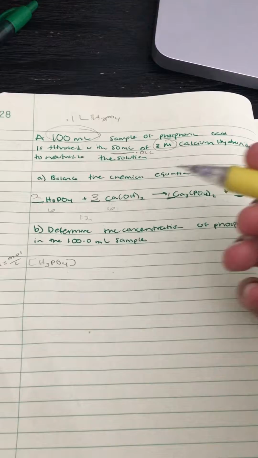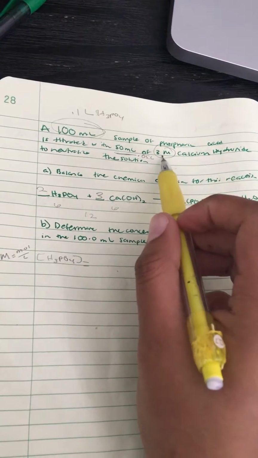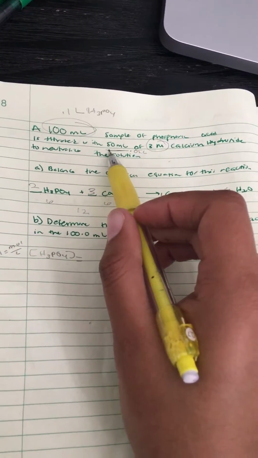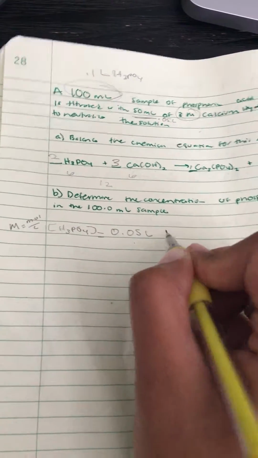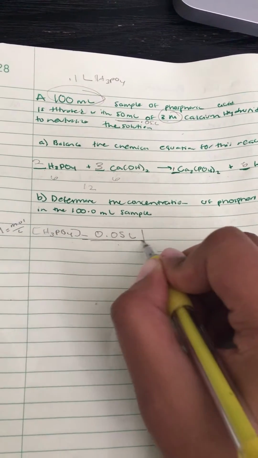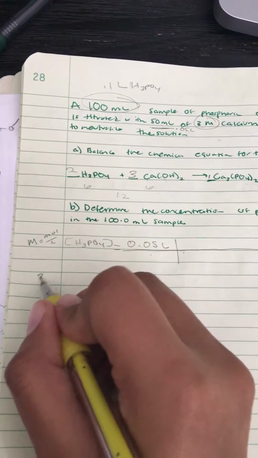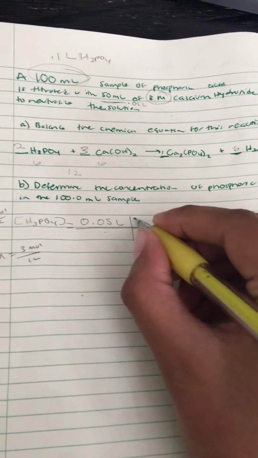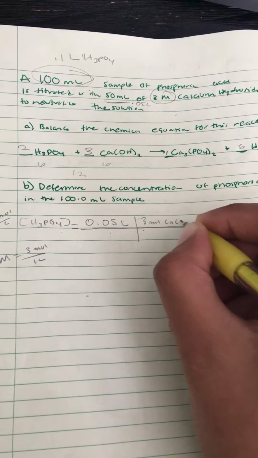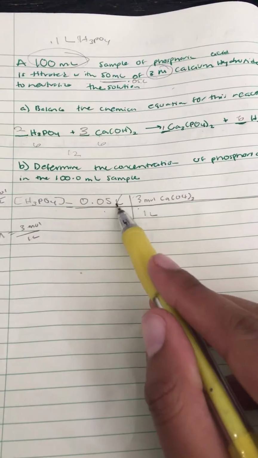So when you do a titration, you need it to be a 1-to-1 ratio. And so my first step is to convert this calcium hydroxide concentration and amount into moles. We can do that by saying you have 0.05 liters of calcium hydroxide that was needed to titrate this. And you know that if it's a 3 molar solution, that means that there are 3 moles per 1 liter. So that means you have 3 moles of calcium hydroxide for every 1 liter. Now we've canceled out liters.